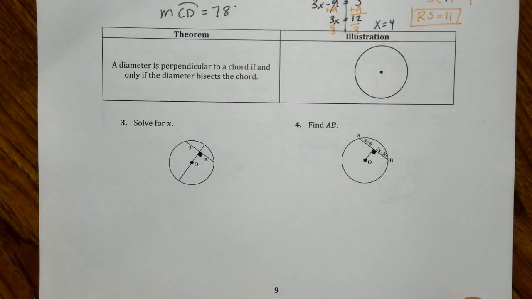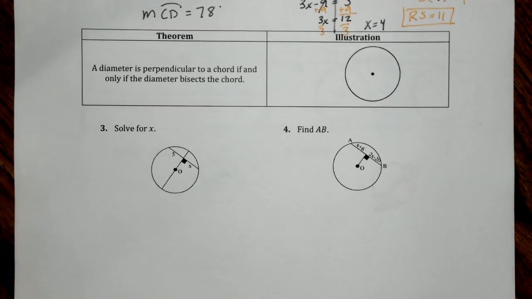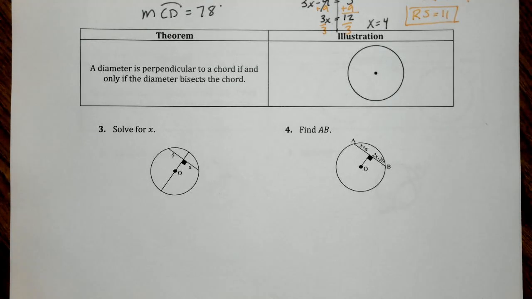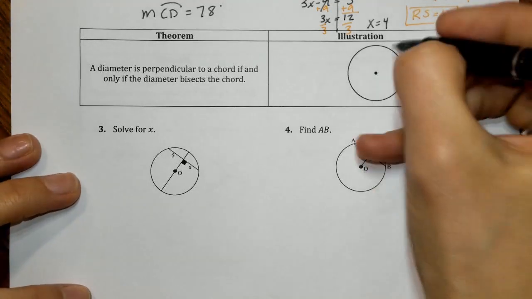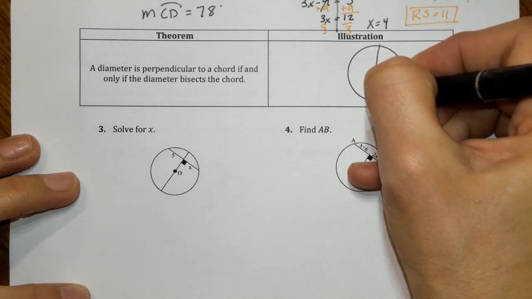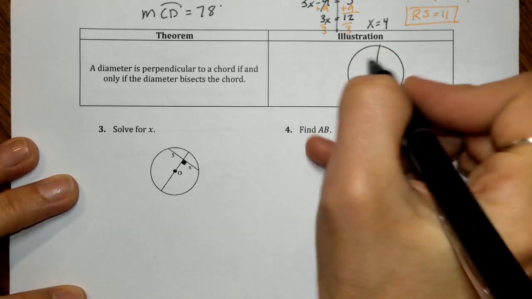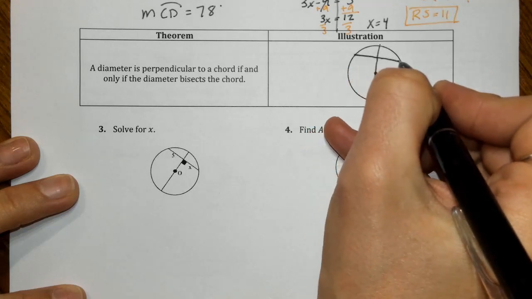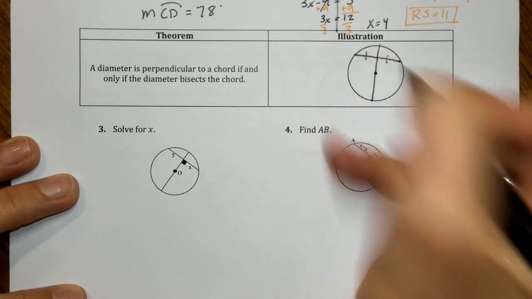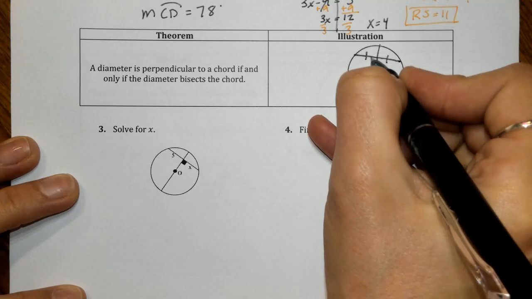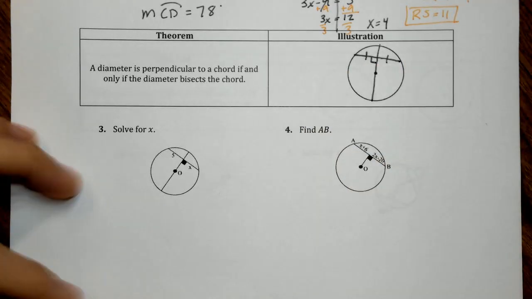The next theorem we're going to talk about is a diameter is perpendicular to a chord if and only if the diameter bisects the chord. So if we have a diameter crossing through a chord, it's going to be perpendicular if it bisects, as well as if we see that a diameter is bisecting a chord, we automatically know it's perpendicular. So here we'll draw in a diameter, and then we'll draw in a chord. And what we're going to see here is we're going to mark the chord bisected, showing us that we're going to have this right angle.